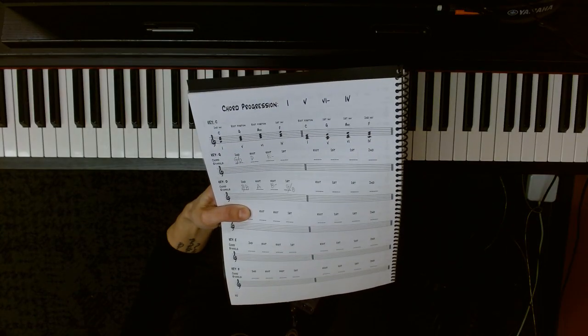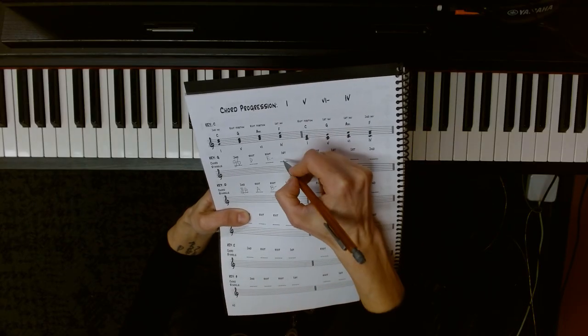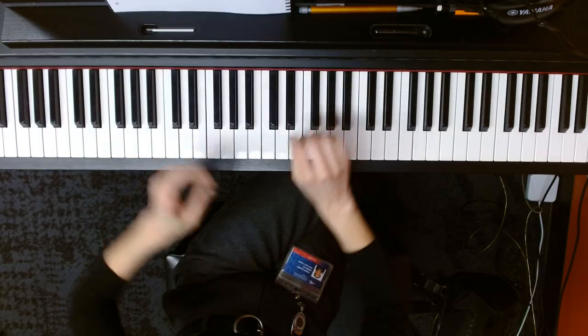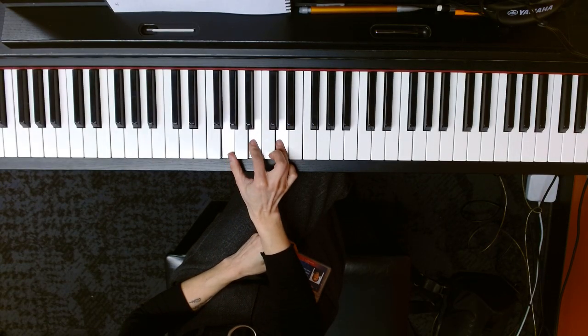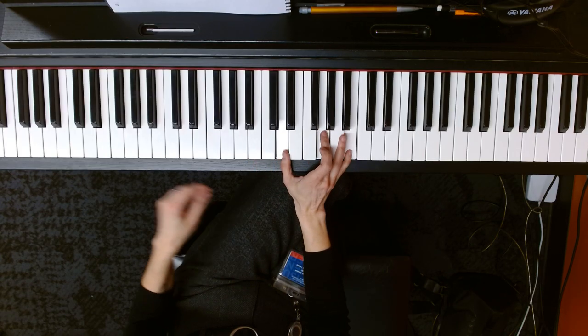What is the 4 chord of G? C. C in first inversion is C over E. Let's play that. So we have G. Here's G in root position. G in first inversion. G in second inversion.